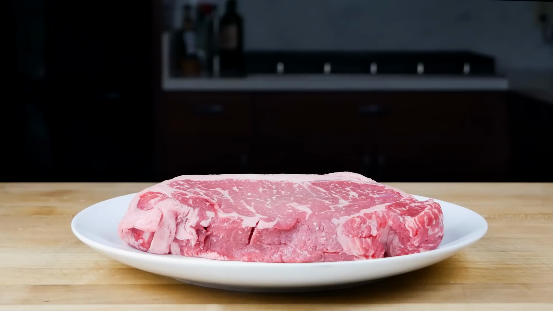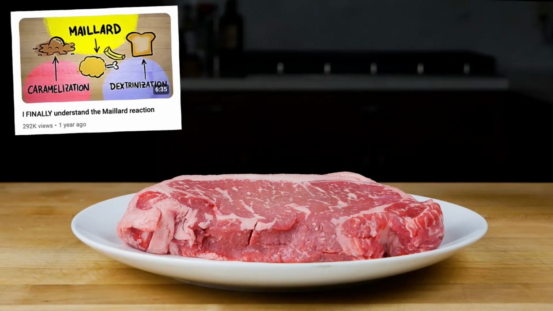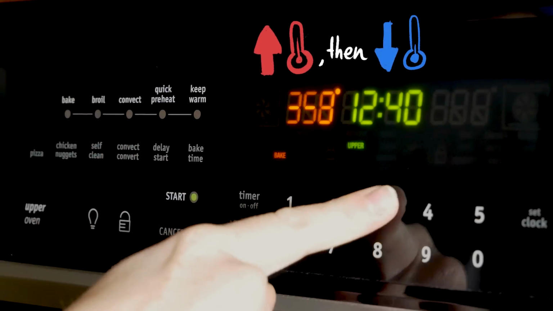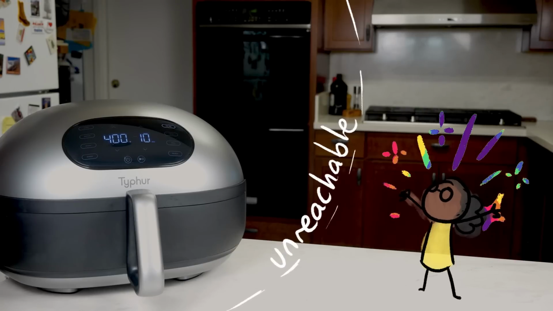If you're going for better browning or colossal crispiness, make sure your food is good and dry, and try any of the other tips from our Maillard video. You can also try starting your cook at a higher temp than normal before bringing it down for the rest of the bake. These tips won't get you all the way to the level of a convection oven or an air fryer, but they should help you reap at least some of the same benefits.